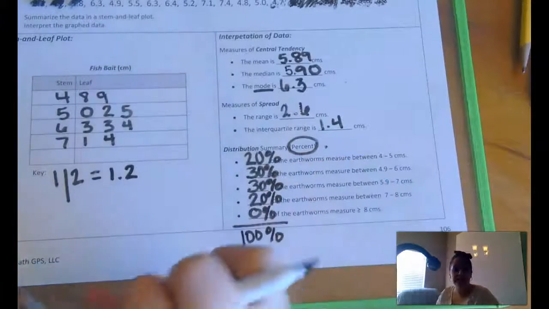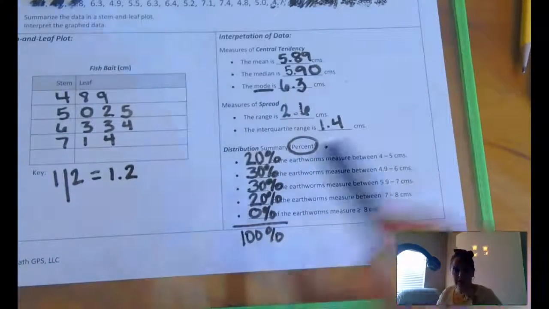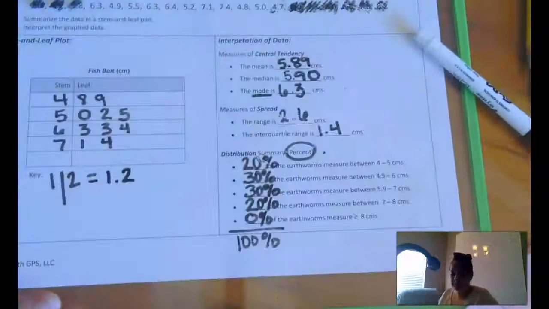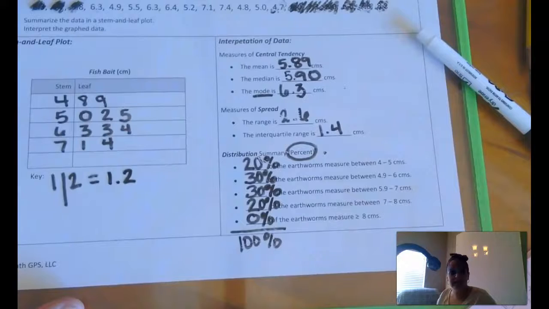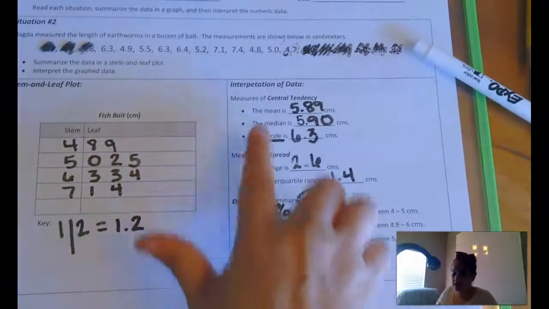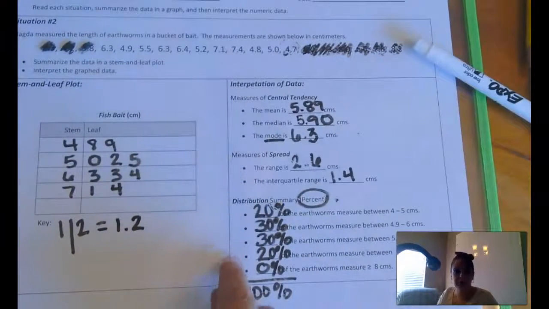Now, boys and girls, keep these notes if you need to write them down. I just purchased some pink paper. Remember, Miss Garza likes color in her life, so I got pink paper. I keep my notes with me. If you need to write down notes, because next week you'll receive 2 different situations. Some of them may be stem and leaf, some of them may be dot plots. All of them are going to ask you to interpret the data.